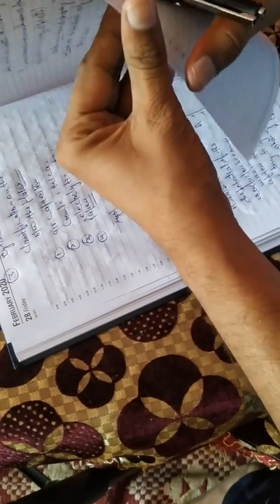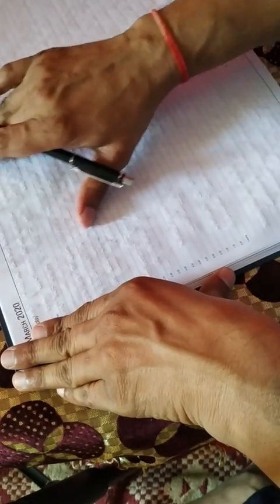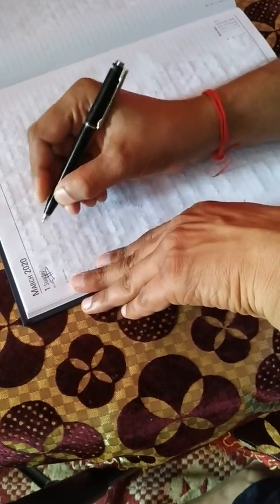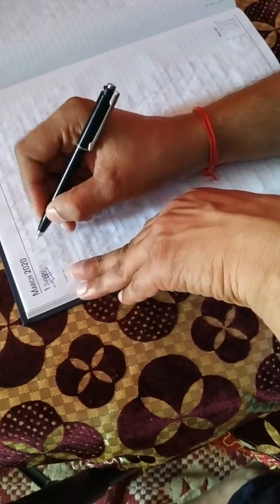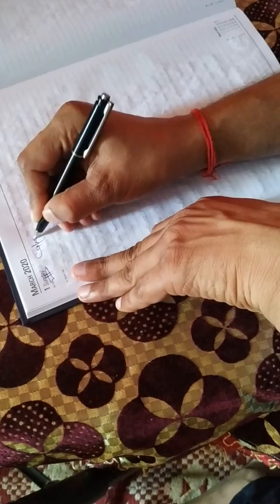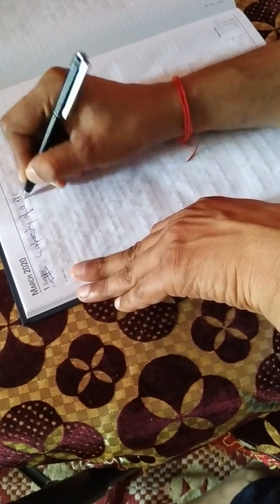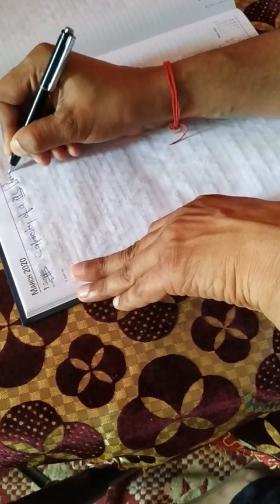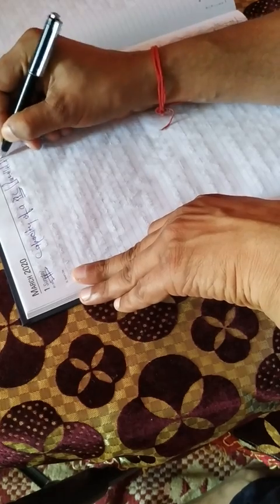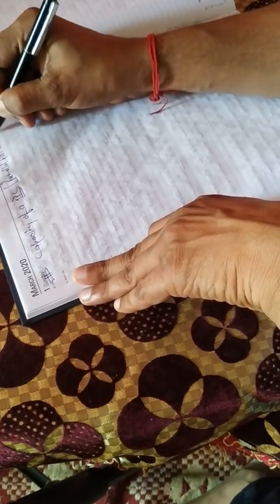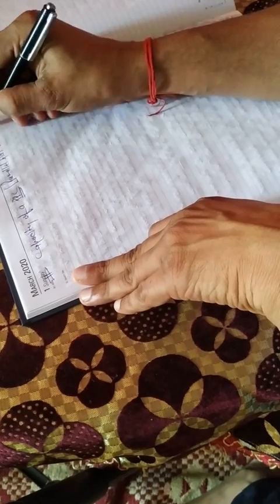So now we will discuss a very important topic, the capacity of a parallel plate capacitor. Here I am writing the expression. It's a very important question. Capacity of a PPC, that is the parallel plate capacitor. Here we will discuss the capacity of the PPC.